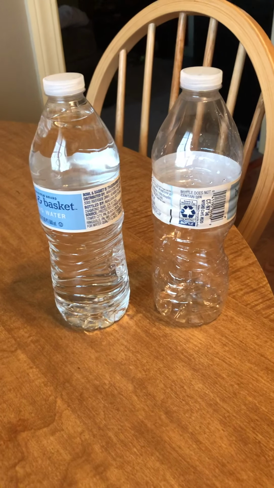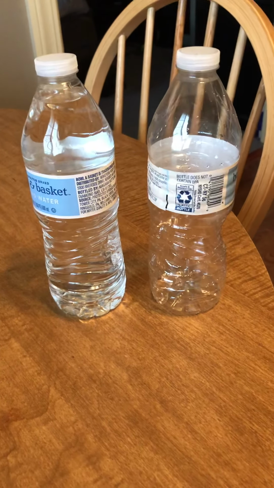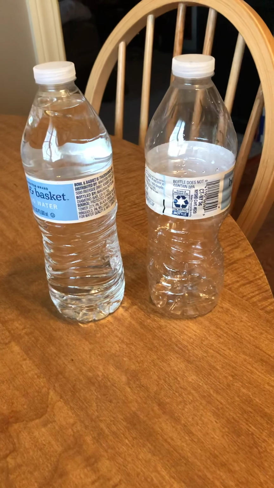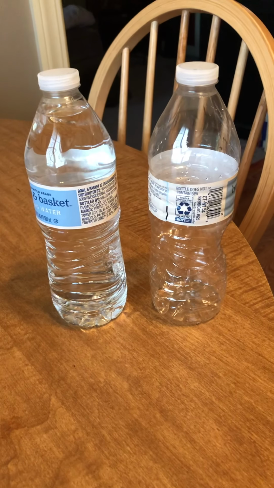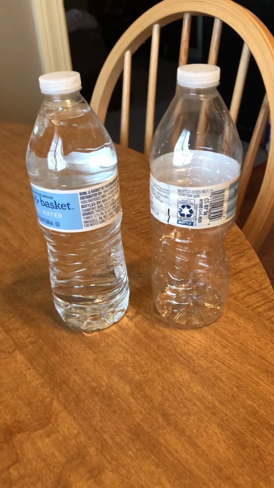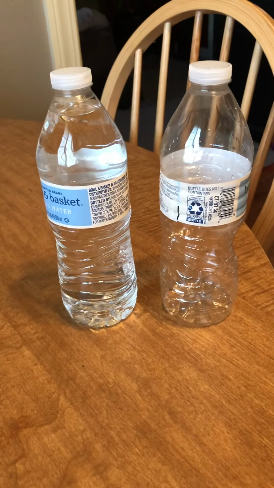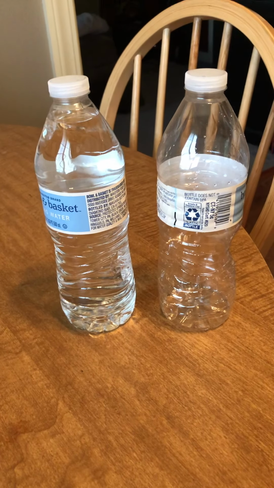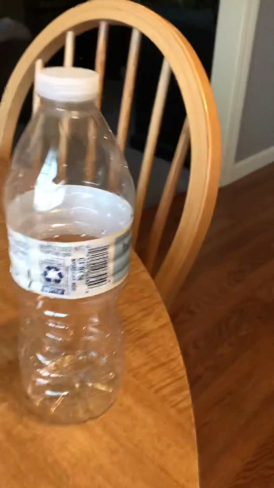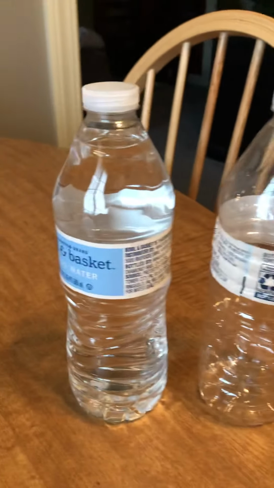Why does one compress more than others, even though there's matter in both, even though there's something inside of each bottle? So think about what air looks like, and what water looks like, and what the density, how tightly packed the molecules are in each of them, and why compression affects this bottle much more than this one.